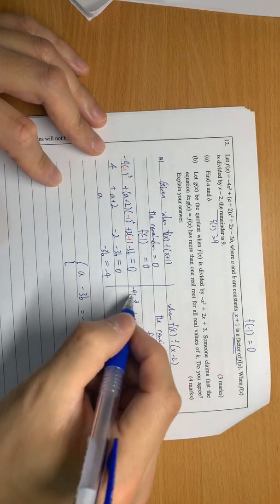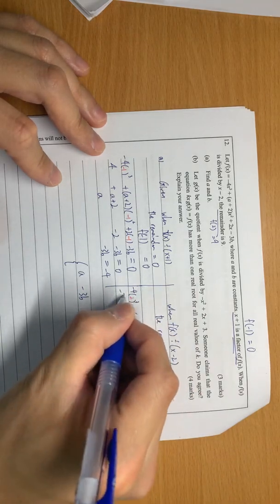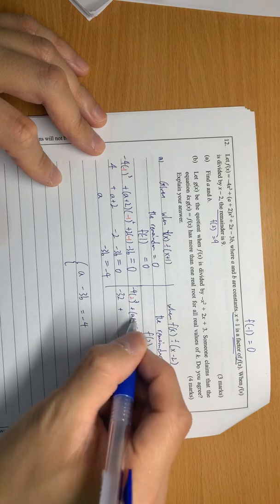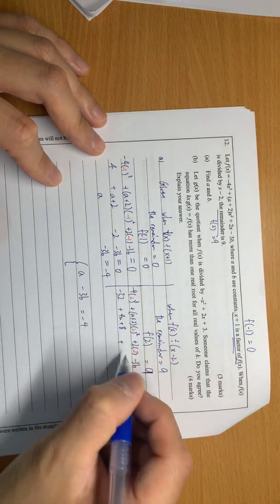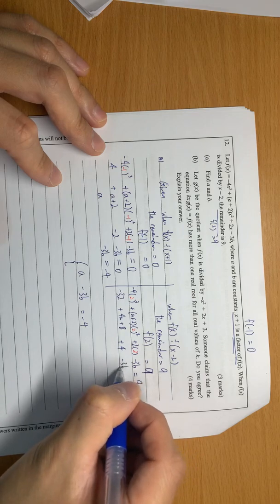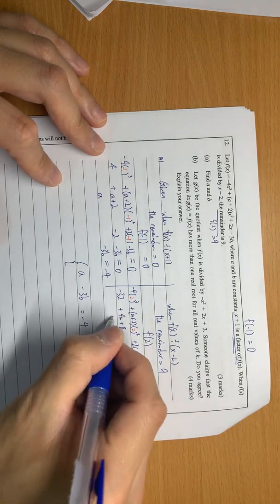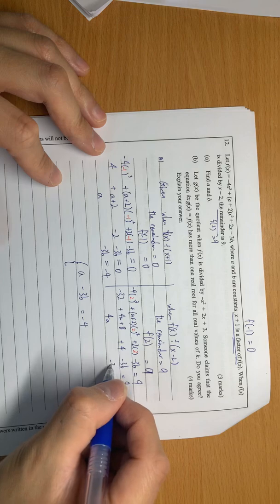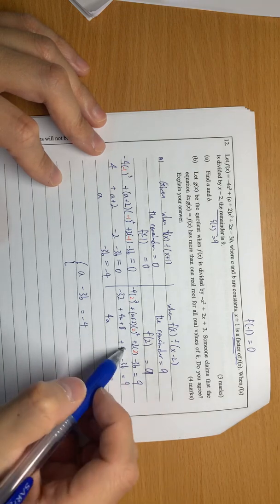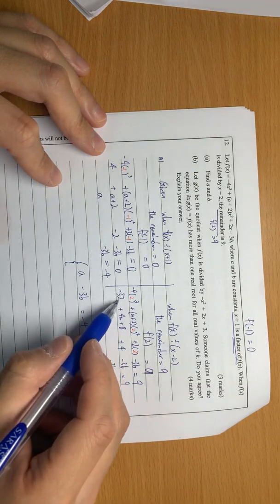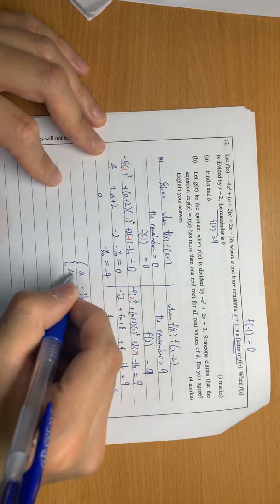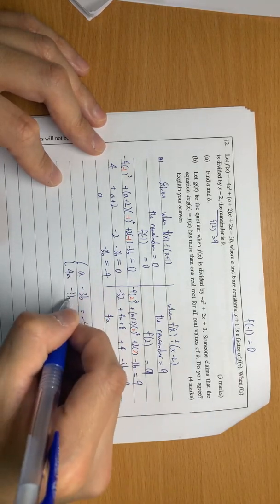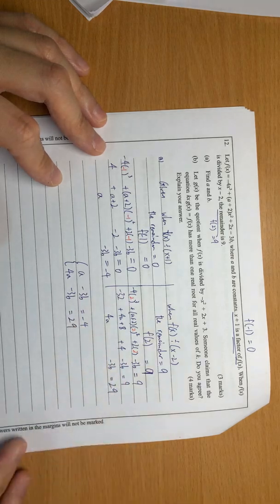So this one will be -4 times 8, which is -32, plus 4 times a: 4a, plus 8, plus 4, minus 3b is equal to 9. So 4a minus 3b, and -32 plus 12 becomes -20, plus 20 here gives 29. 4a minus 3b is equal to 29.